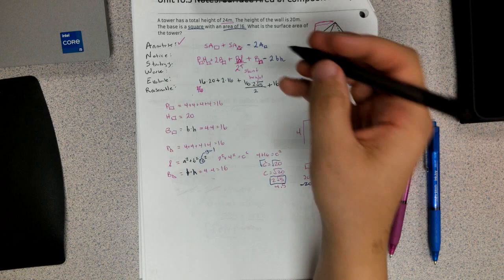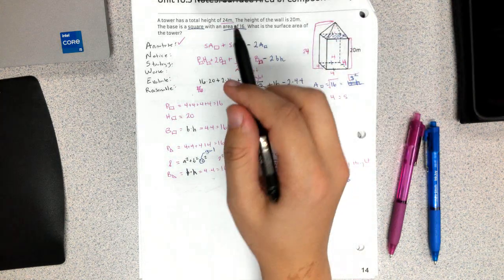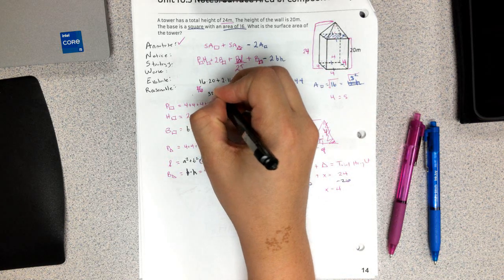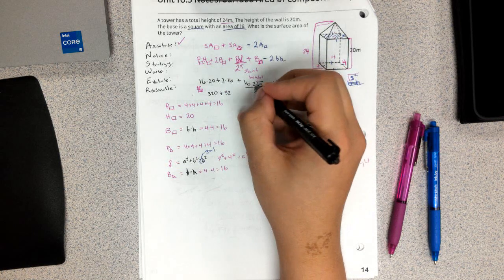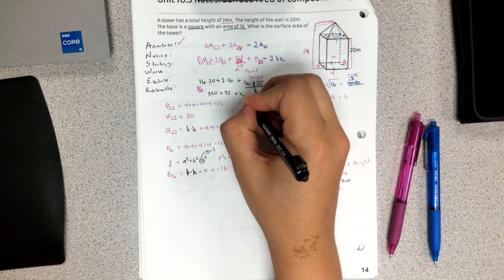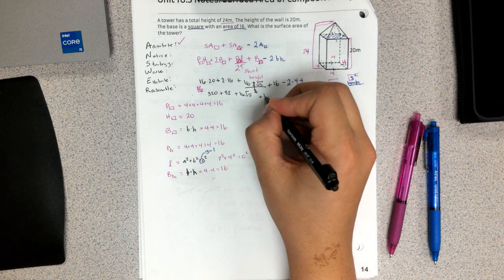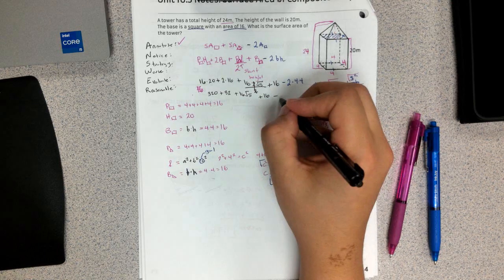And yes, it's a lot, but that's what happens. So we can simplify some of this. We get 16 times 20, which is 320, plus 32, plus 16 square root of 5, plus 16 minus 4 times 4 is 16, 32.